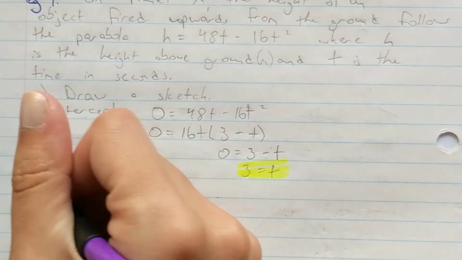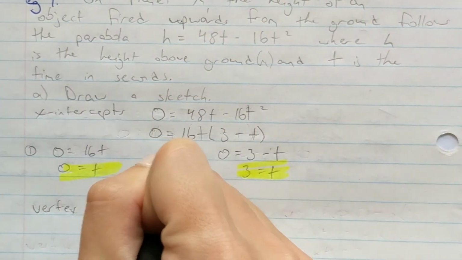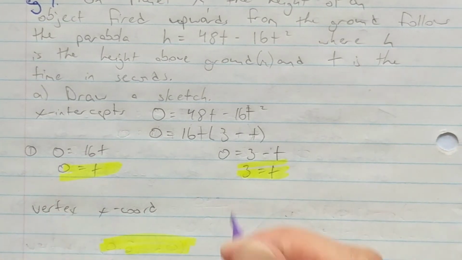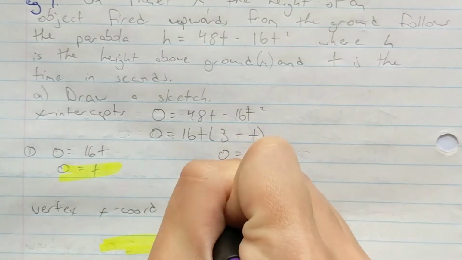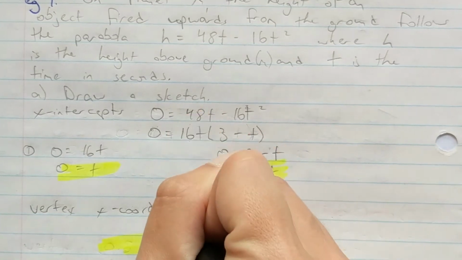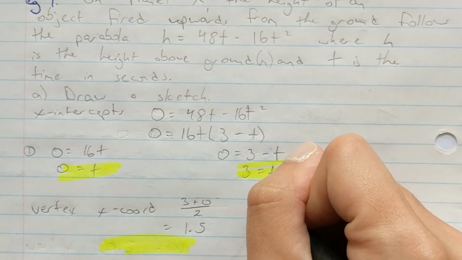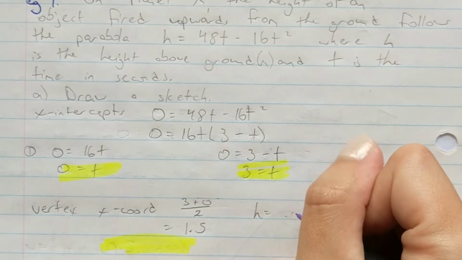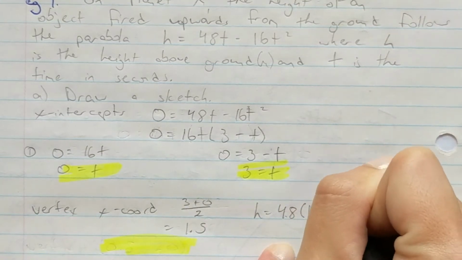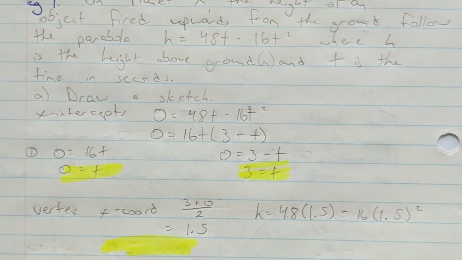I can then find my vertex. The x-coordinate of my vertex is located halfway between my two x-intercepts. So let's do 3 plus 0 divided by 2. 3 plus 0 is 3, divided by 2. I'm going to put that as a decimal, 1.5. I can then find my h at that point in time by substituting 1.5 into my equation. So that's 48 times 1.5 minus 16 times 1.5 squared.